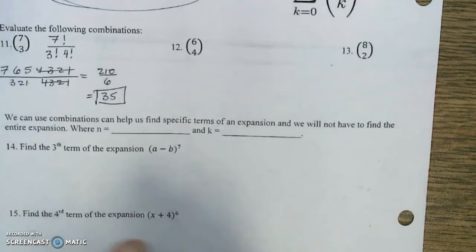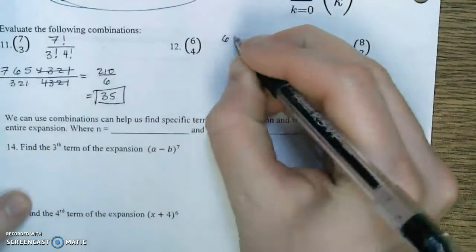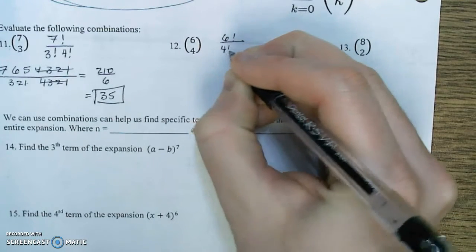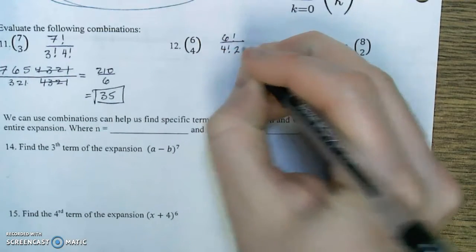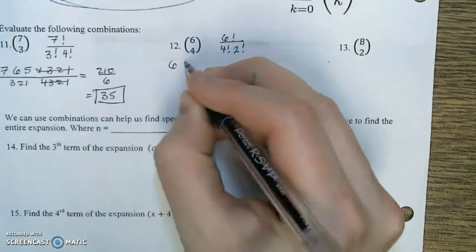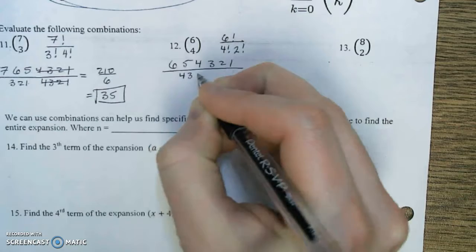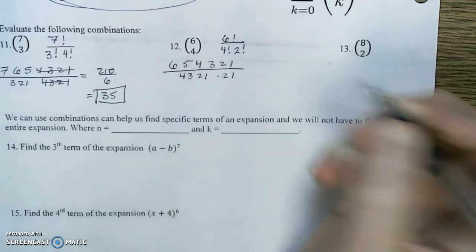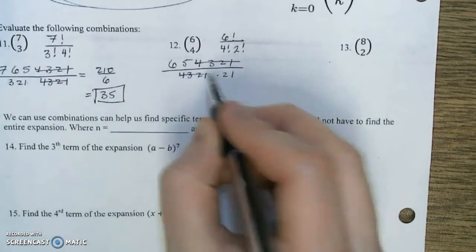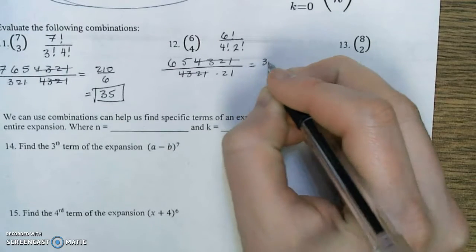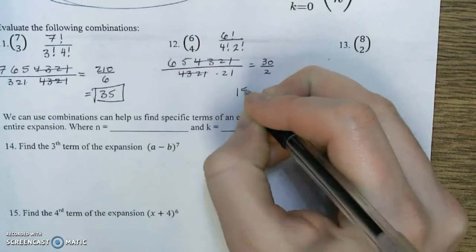6 combination 4, so that's going to be 6 factorial over 4 factorial, and then 6 minus 4 is 2 factorial. So if we write that out, 6, 5, 4, 3, 2, 1 over 4, 3, 2, 1 times 2, 1, then the 4, 3, 2, 1s cancel, and we end up getting 30 over 2, which is 15.